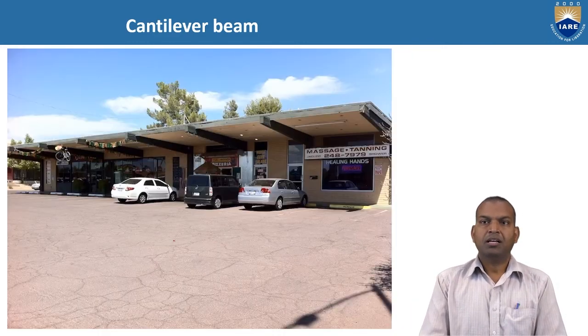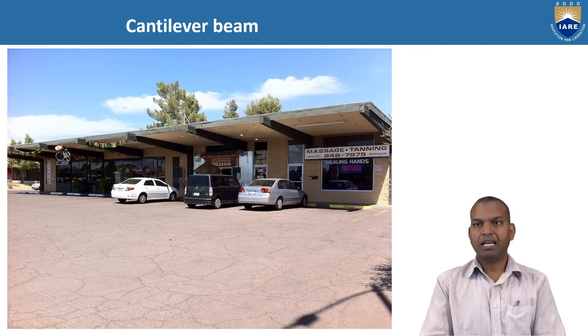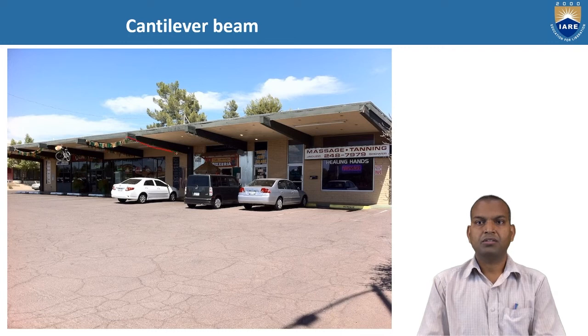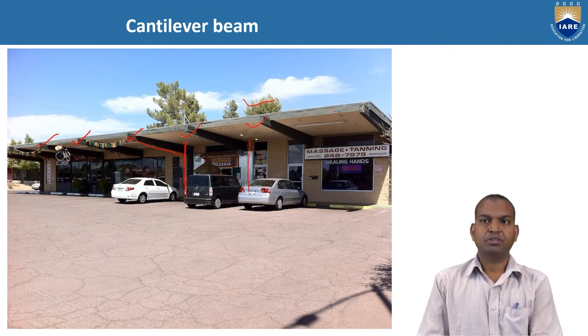Okay, next. What type of beam is this? This is also a cantilever beam. How is it being supported? These are the sheds. These are the cantilever beams. This is beam 1, and there are many different beams. These are all cantilever beams. The slab is over these beams throughout.